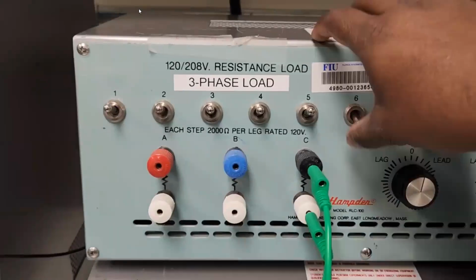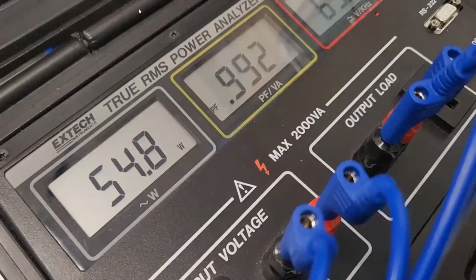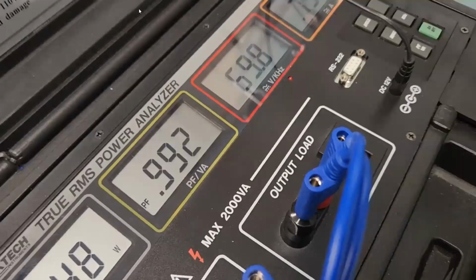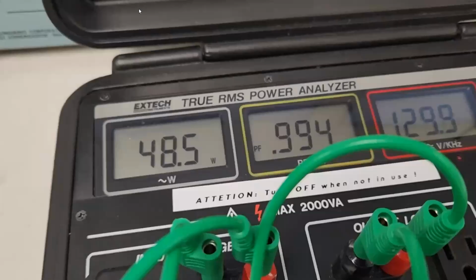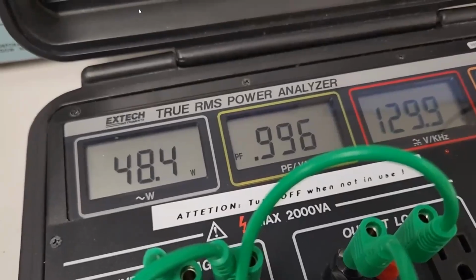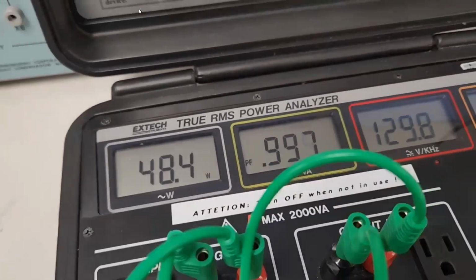Let's turn on the final one, which is sixth. So input power is 54.8, power factor is 0.992, and output power is 48.5, and power factor is 0.997.